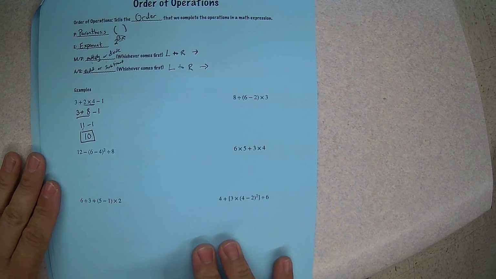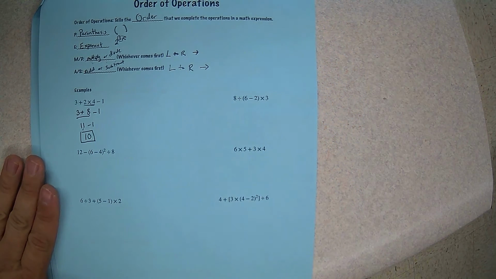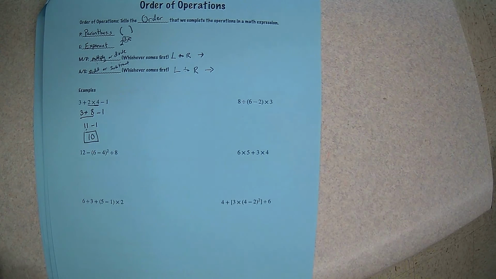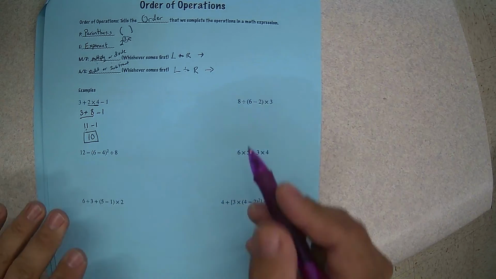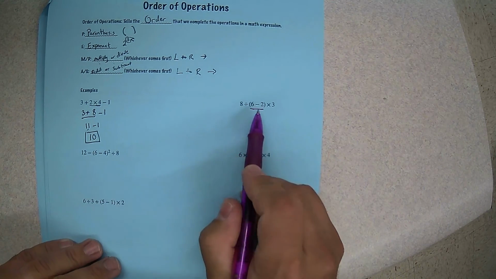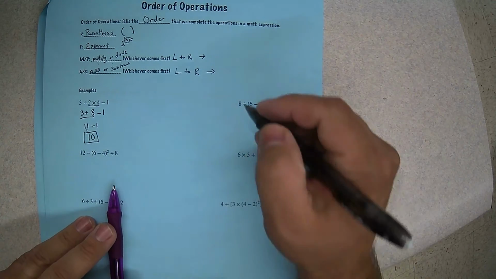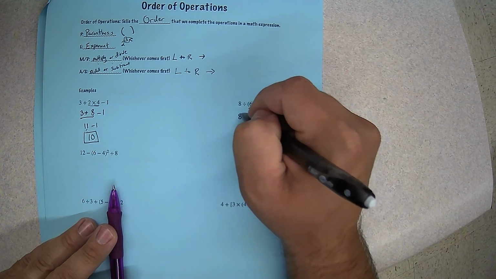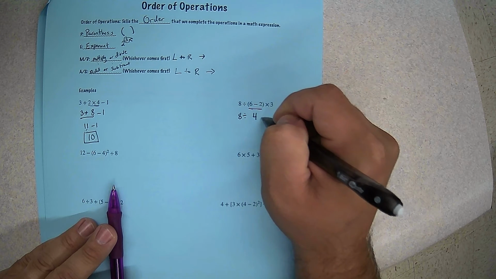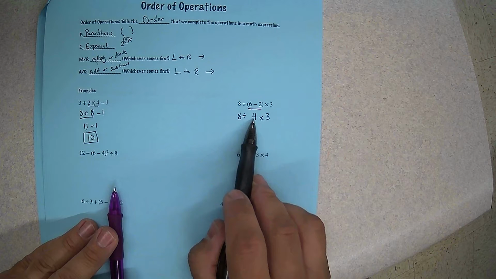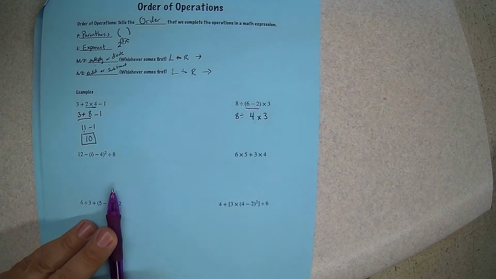Let's move on to this example over here. We're going to do the same thing. I look for parentheses. This time we have parentheses. So we're going to do that first. 6 minus 2 is 4. Write the 4 there. Everything else gets to just come down. Now, because we did what was in the parentheses, we get rid of those parentheses, and now we don't have to rewrite them.